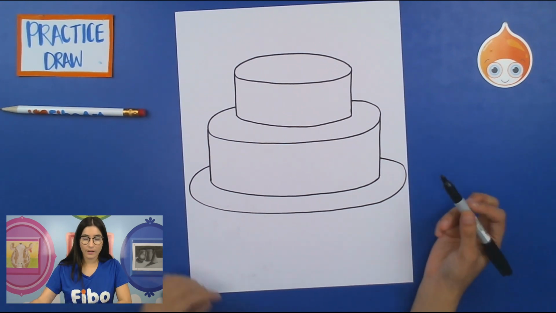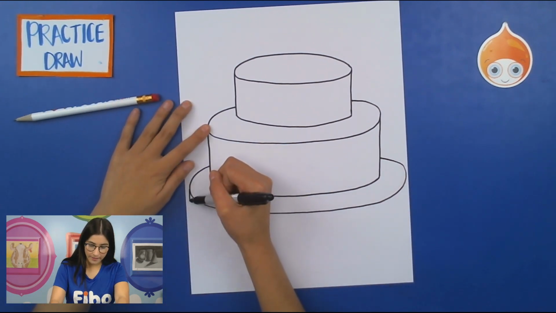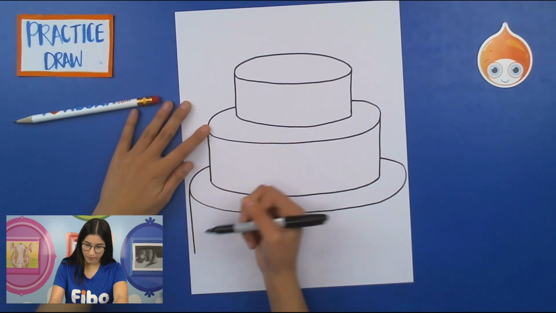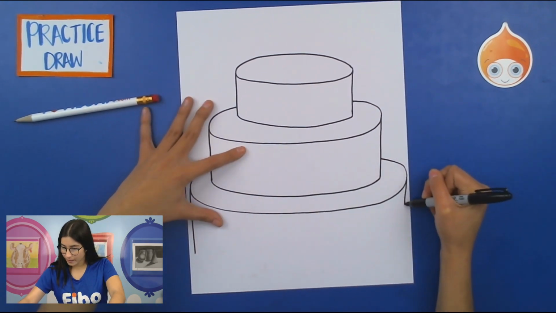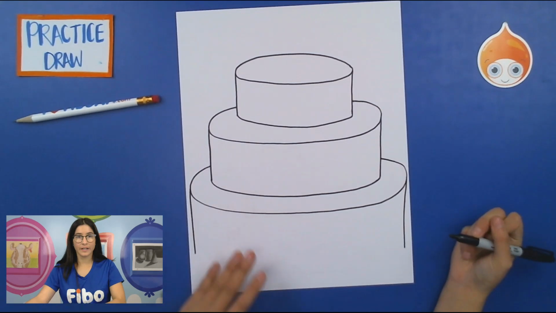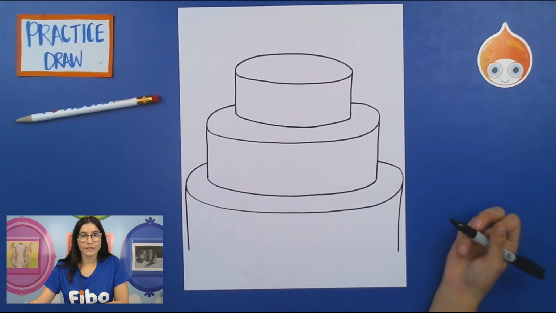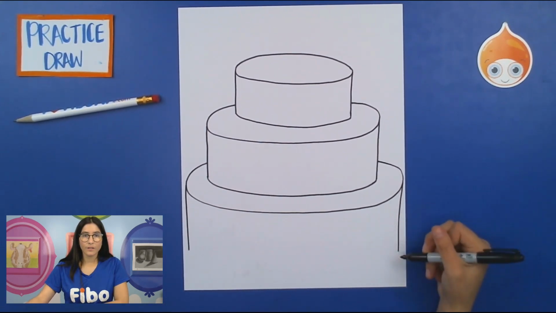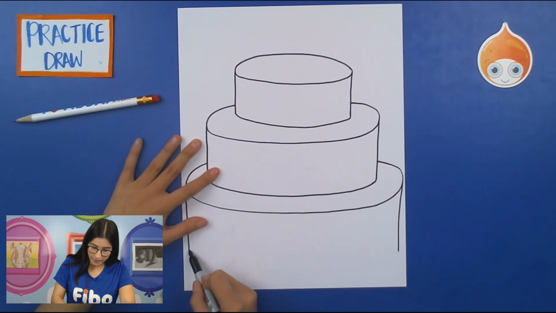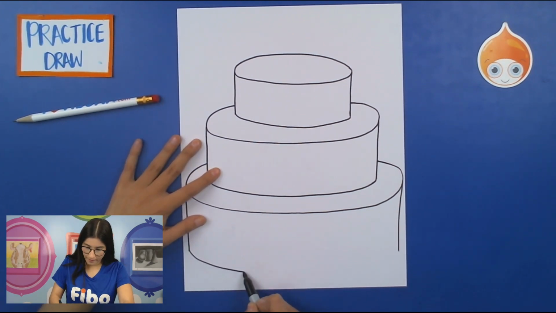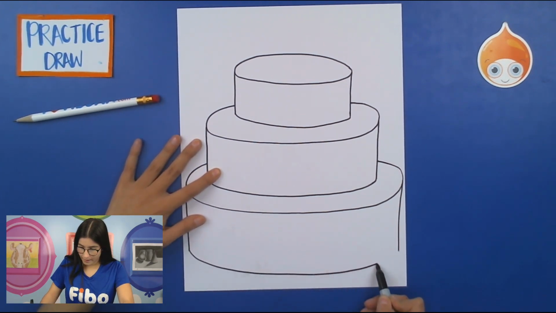And then once you have that oval, you're going to go again over to the sides and draw your vertical line. And this one can be much longer and taller than your first 2 layers. Once you have those 2 lines on the sides, go ahead and finish up your cake, connect it at the bottom.